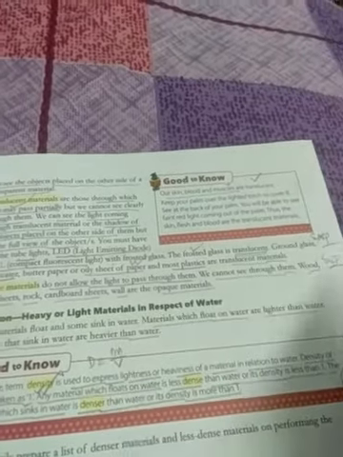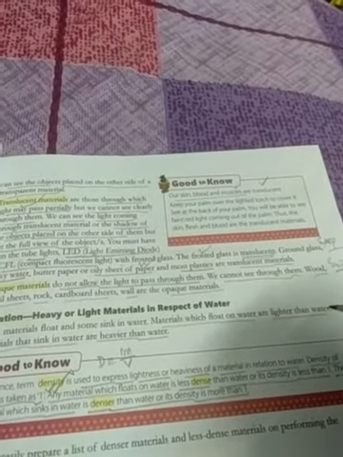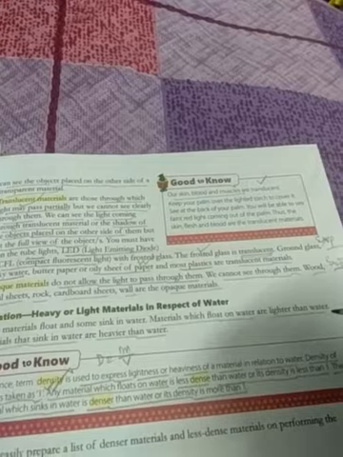Now in respect of water, the flotation of materials, we know that some materials can float on water, whereas other materials cannot float on the water, or they may sink. Always remember that the materials which are lighter than water, I repeat, the materials which are lighter than water, they may float on water, but the materials which are heavier than water, they sink in the water.